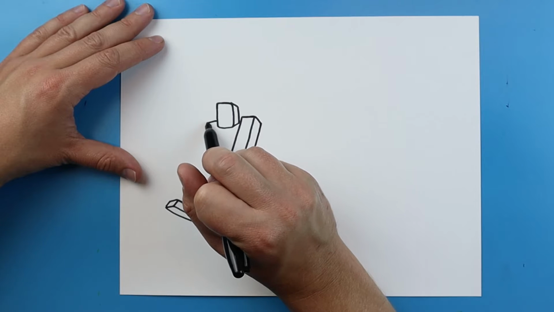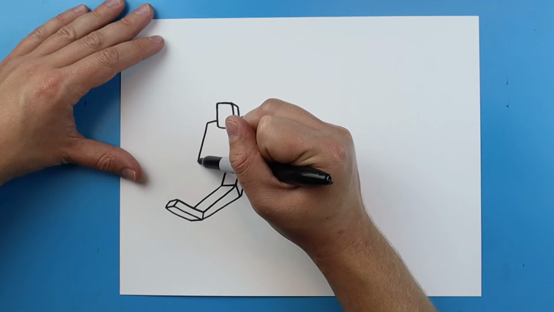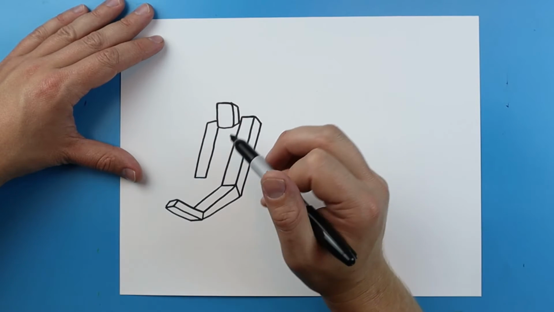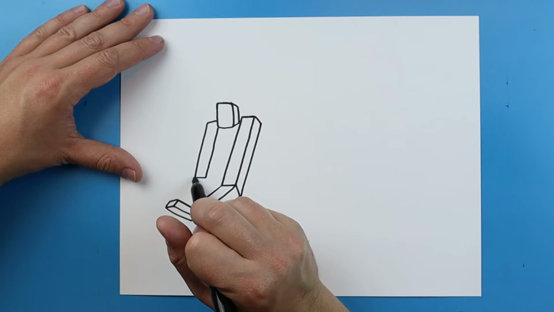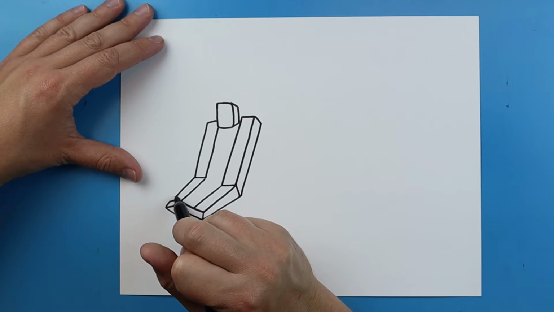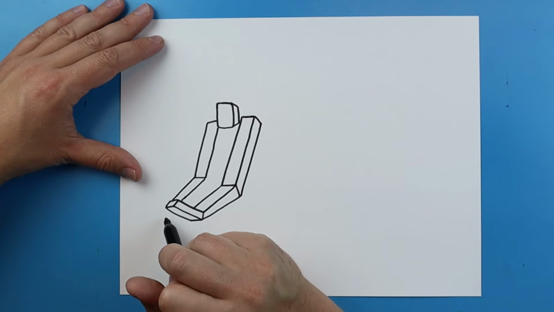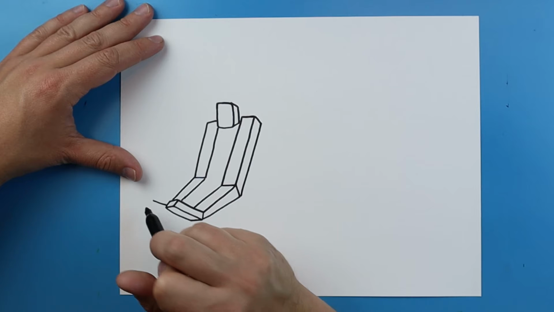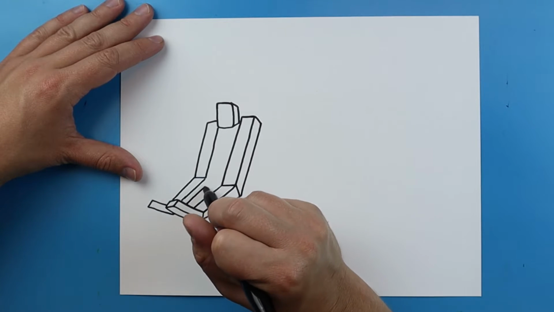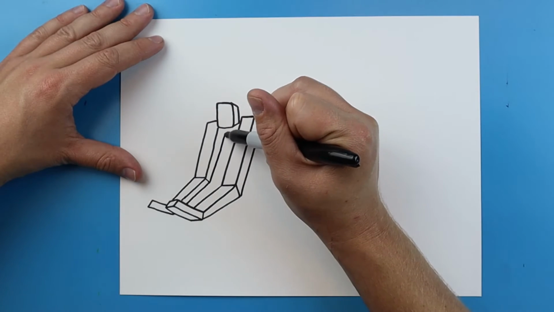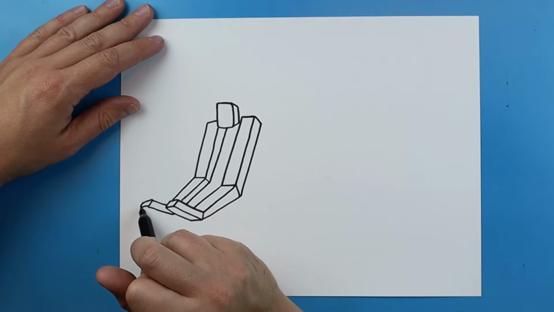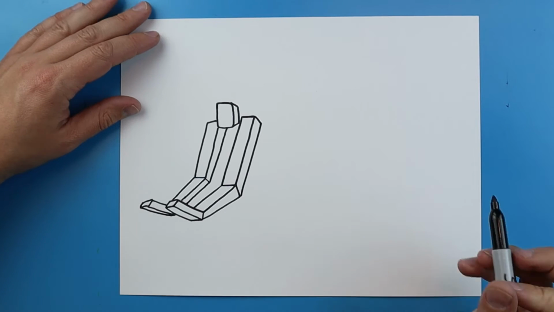Now starting here, we're going to make a line that goes over. We're going to go down, over, and then up. We're going to go down here at an angle. We can go all the way to here. Then we'll draw a line that goes up, down, and then comes back to here. Draw a line that goes up and over, and then one that's going to go straight up here for that other tusk. Then right here we'll make a little square, and then a line that goes down.